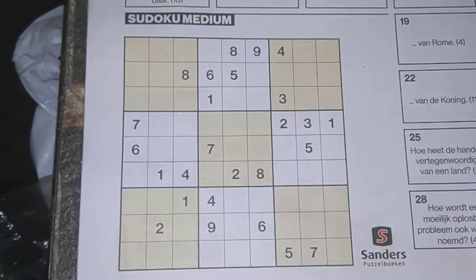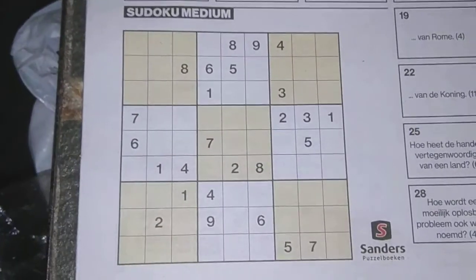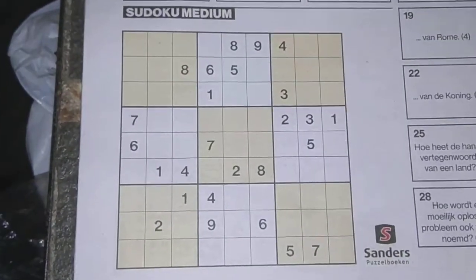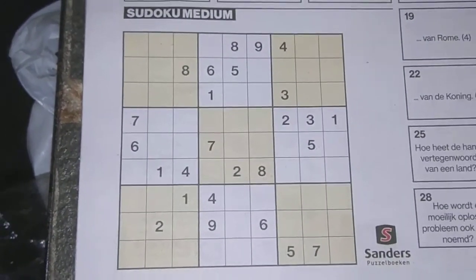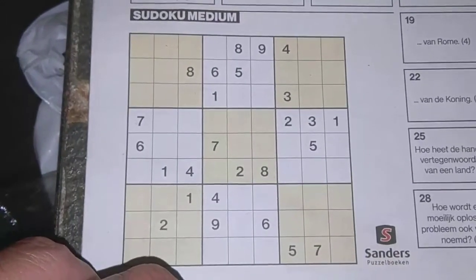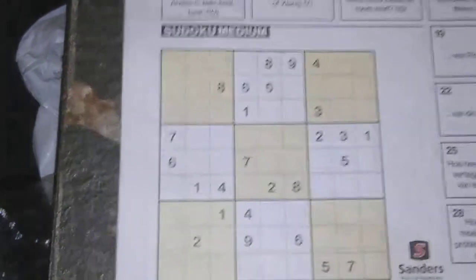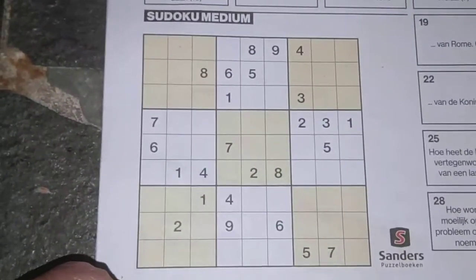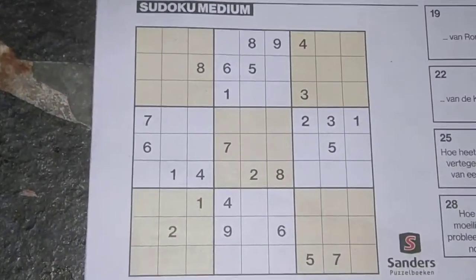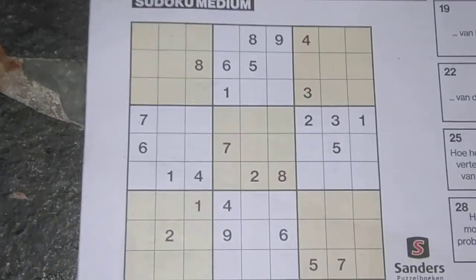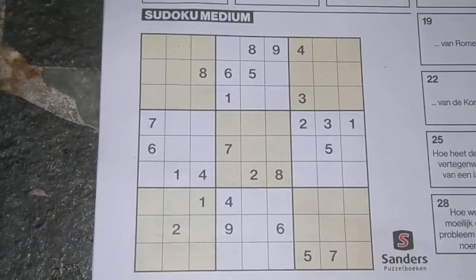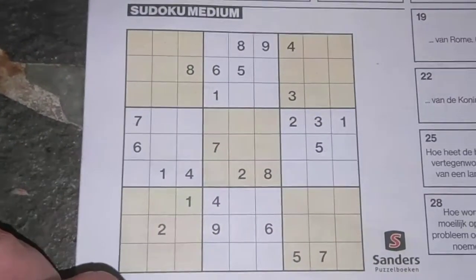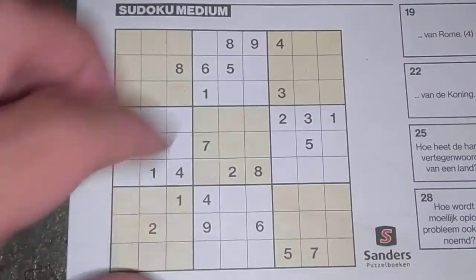Yes, let me focus this. All right. Too much. Yes, all right. Well, maybe I need to focus on... too much. Yes, all right. Position the camera.